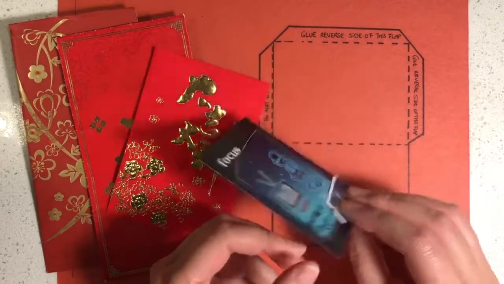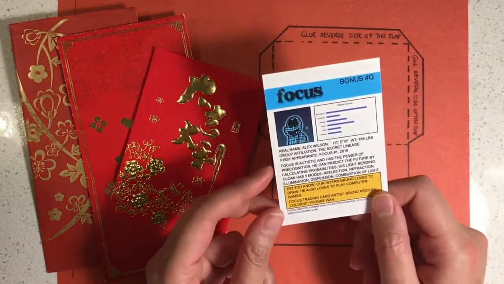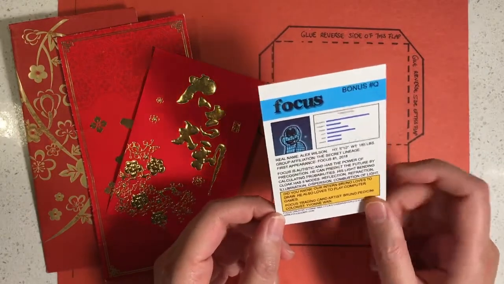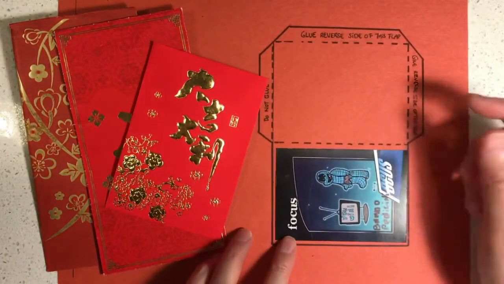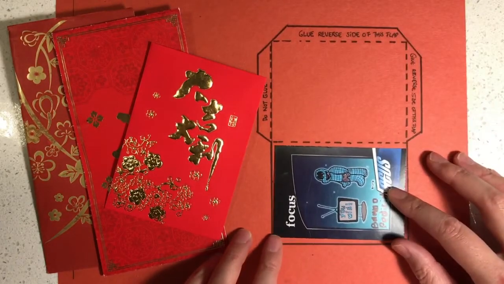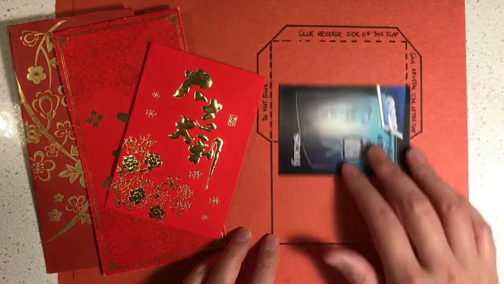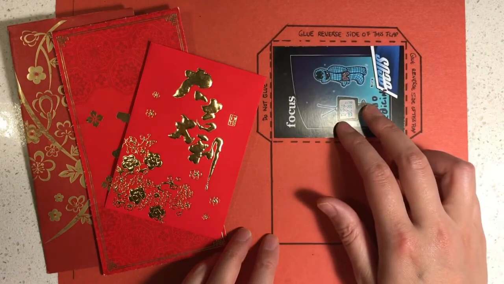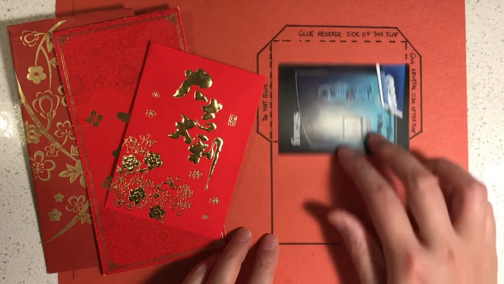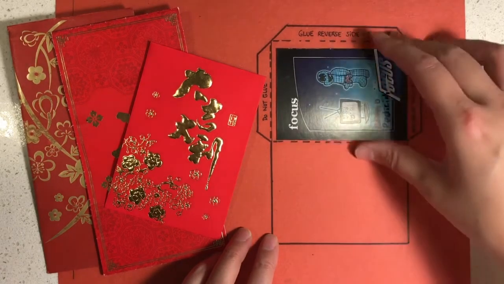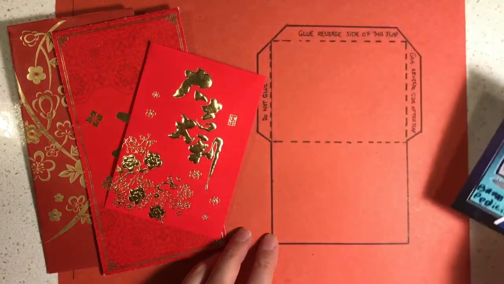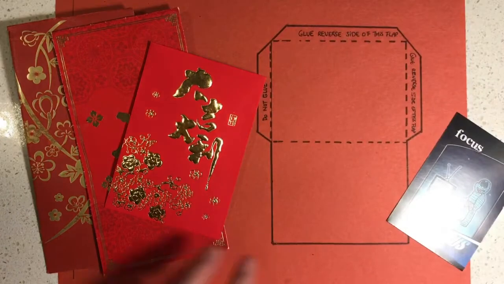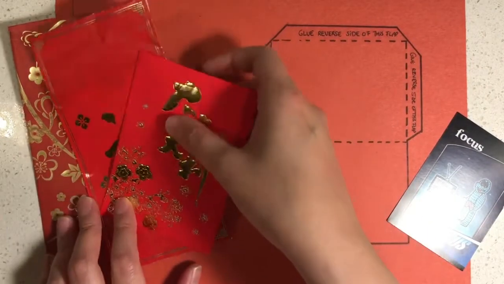Now this is a focus trading card that Bruno did, and I'm just trying to show you that to create an envelope, all you need to do is draw two boxes that are slightly bigger than the trading card, and then include some flaps like this. So I actually drew the template for you, so all you have to do is cut around it. And then we can draw any design on the envelope as we wish.